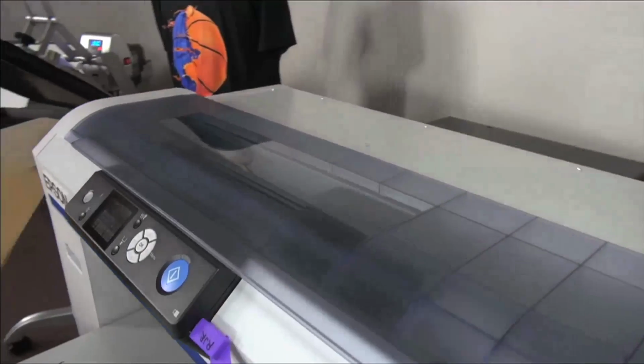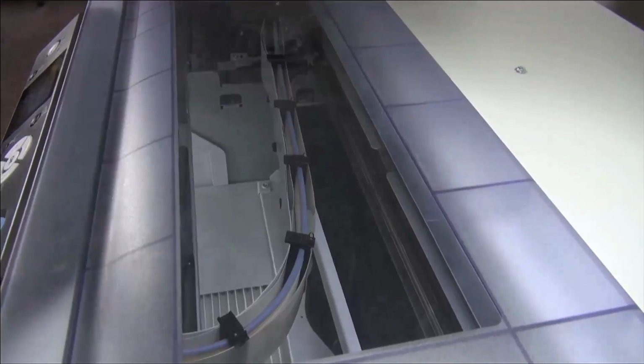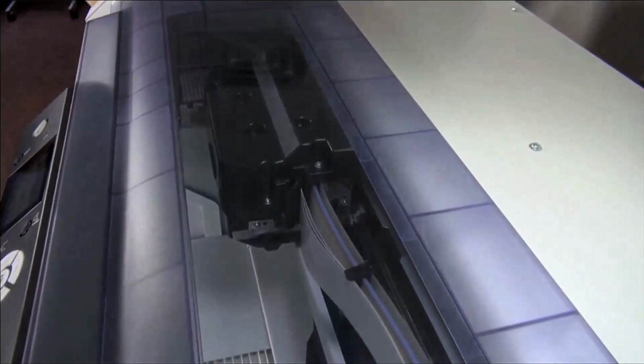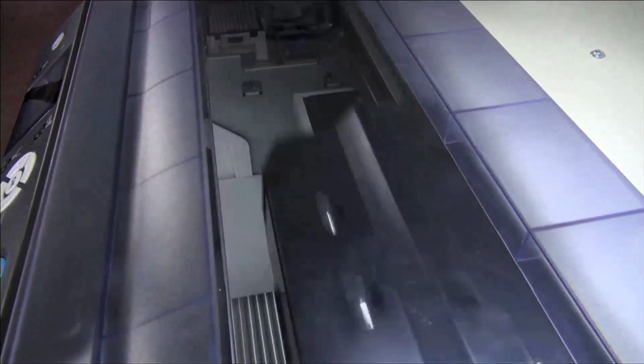It puts the white ink down first. That's going to give me the opacity that it needs so that the colors look good on that black shirt. And then once it has completed the white ink, it'll put the CMYK or the full color. Now this is a very busy design. You'll probably get a chance to see this obviously when we're done, but I think Courtney has some samples of it as well later on.